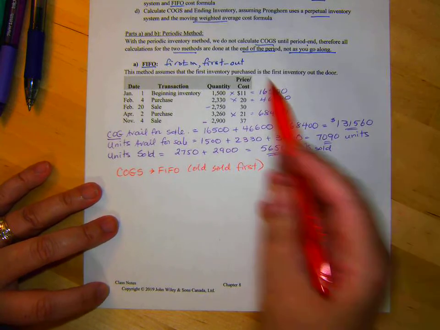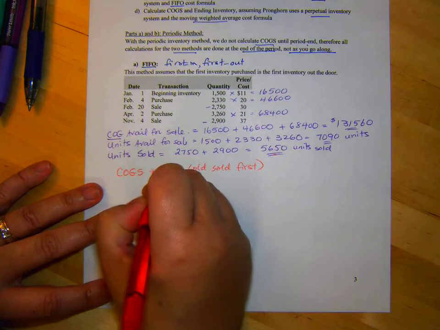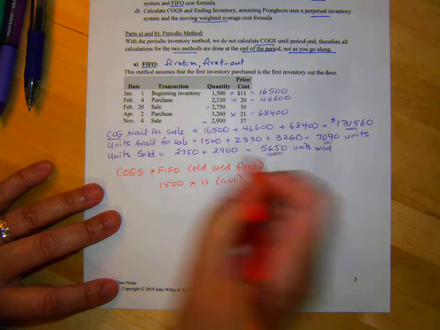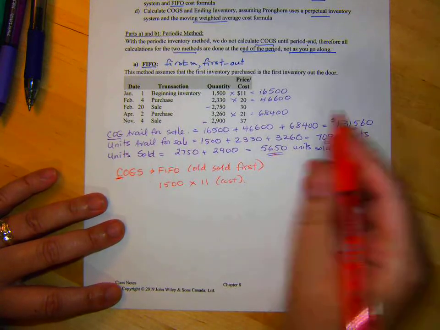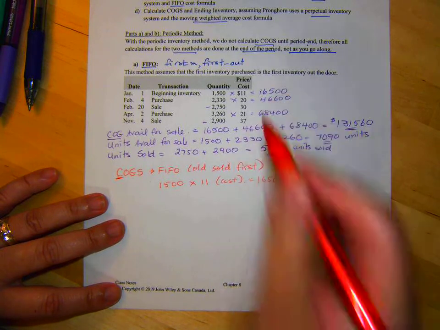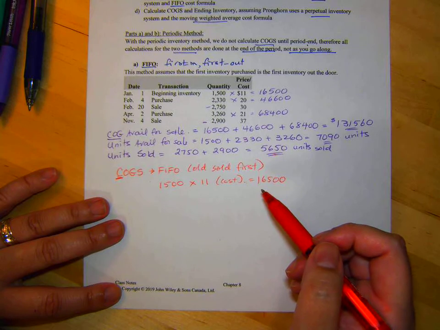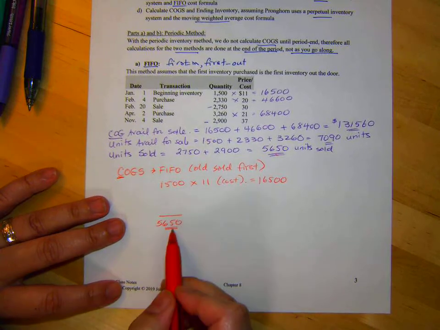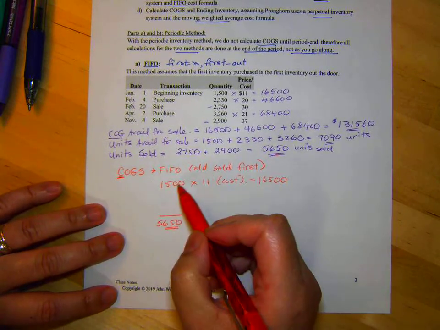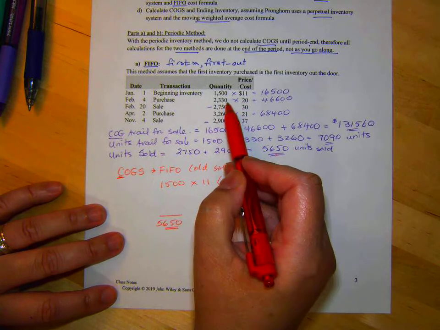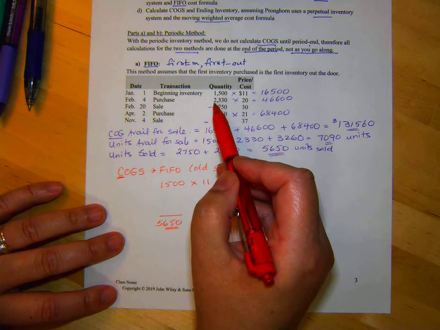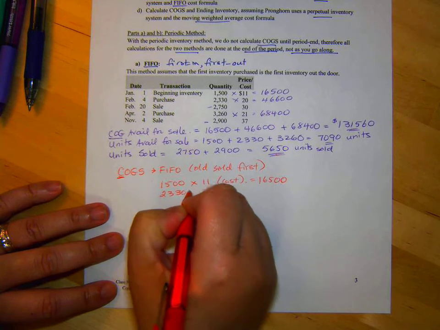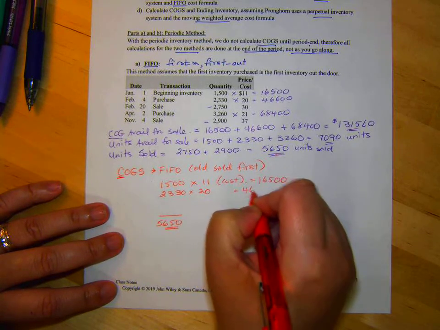Okay, so what's the oldest level? 1,500. So 1,500, and remember we want it at cost. Has to be at cost. Cost of goods sold. Times 11 is 16,500. Then we're trying to go all the way to 5,650. That's where we're trying to get to, units. So that's 1,500. Are we going to sell this whole layer, the February 4th layer? Well, 2,330 plus 1,500 is less than this, so yeah, we're going to sell it. 2,330 times 20, and again it's at cost, is 46,600.